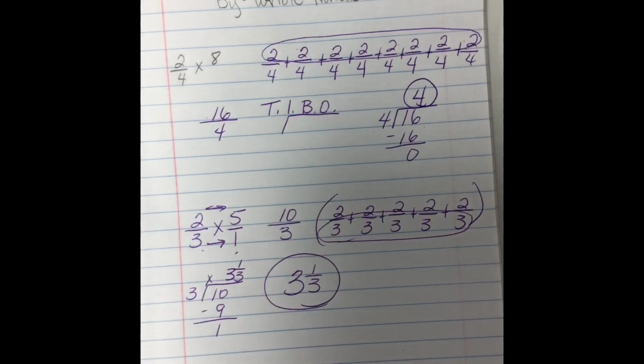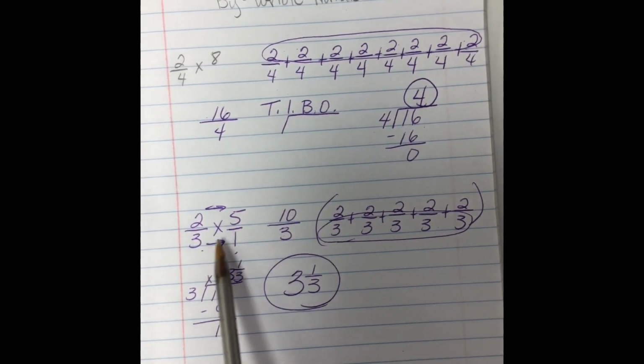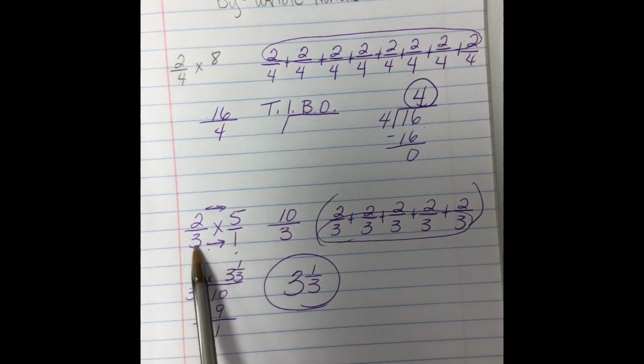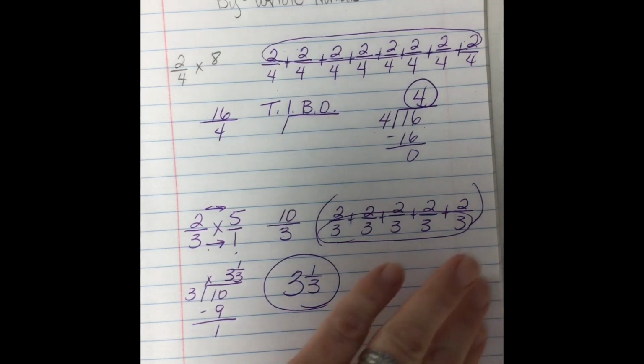Okay, so multiplying fractions is really not that hard. It's a matter of understanding why you're doing the steps. So it's repeated addition, but that's why we put a 1 under the whole number, so that we can multiply the denominators times 1, because we need that denominator to stay the same, right? Because when we add, the denominator never changes. So let's look at some more.